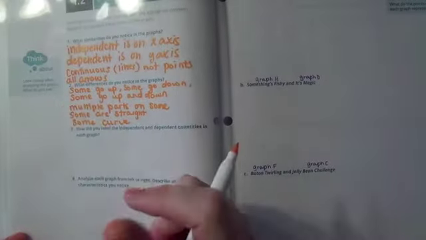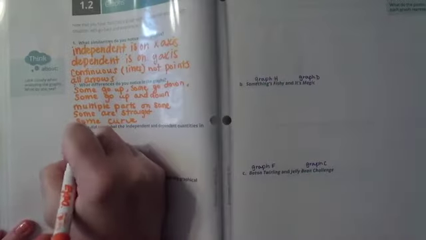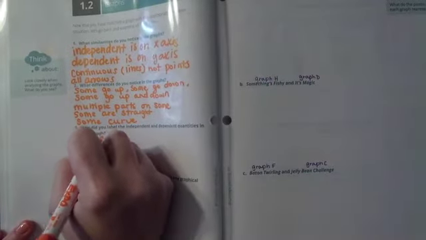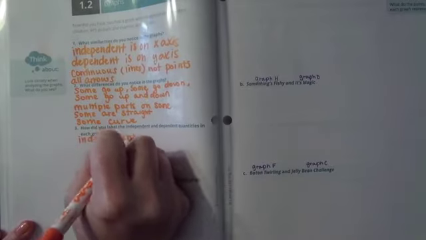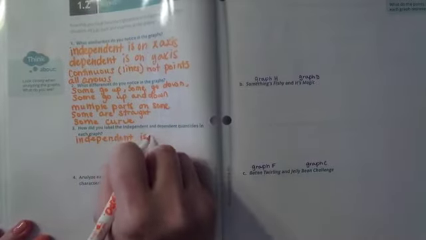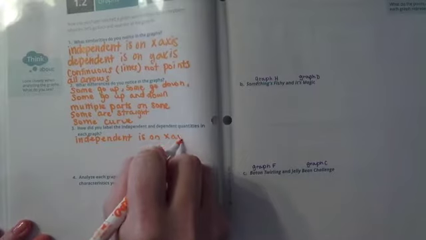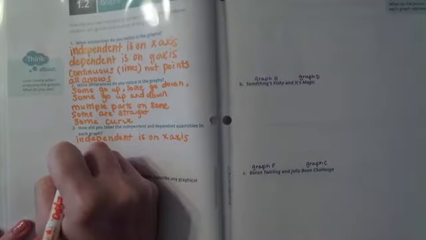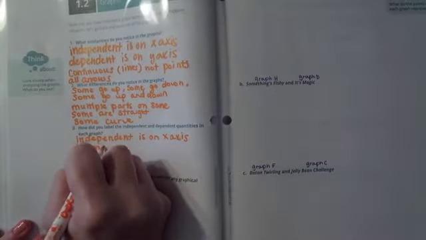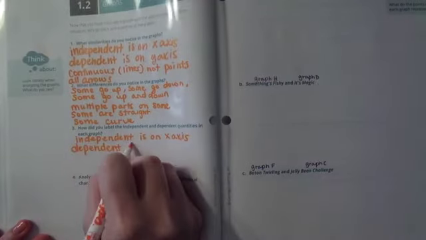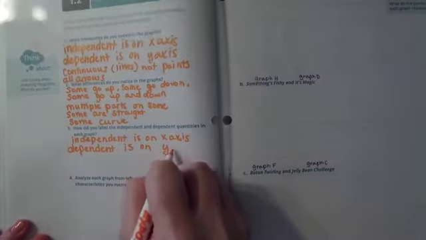Okay, so how did you label the independent and dependent quantities? We kind of put that up there, but it's the same thing. The independent is on the x-axis. The dependent is on the y-axis.